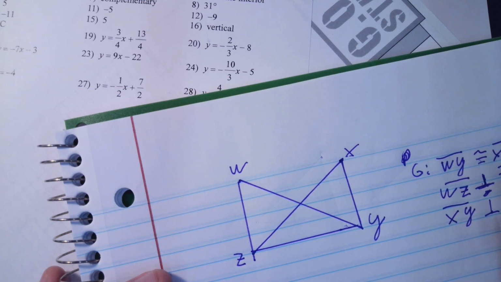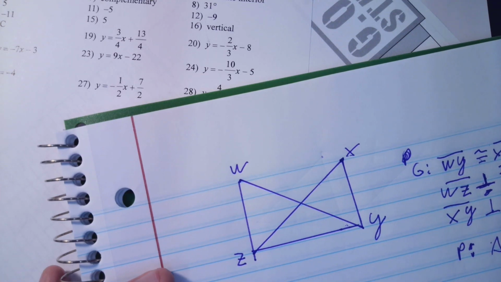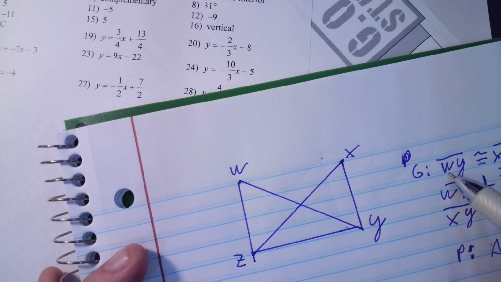Okay, and what are we going to prove? We're going to prove that triangle WYZ is congruent to triangle XZY. All right, marking it up. WY is congruent to XZ.